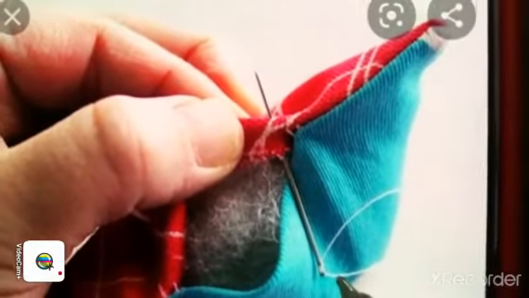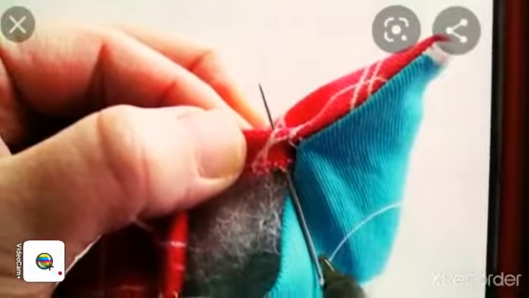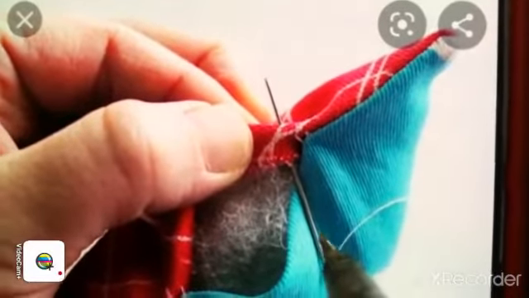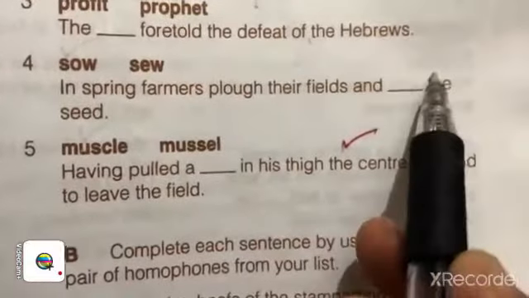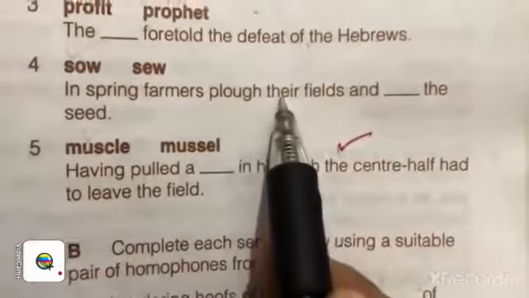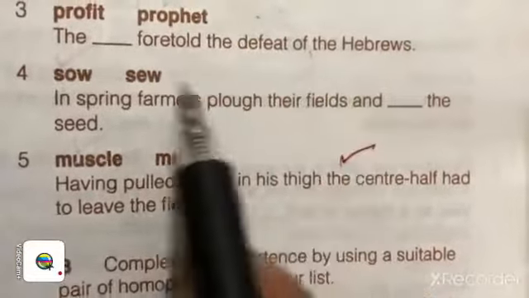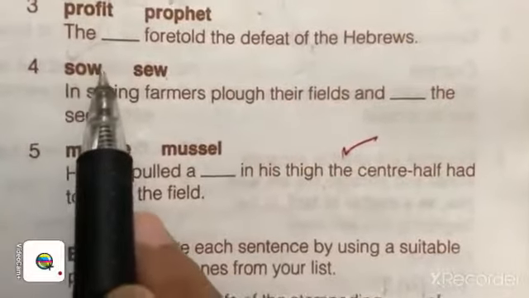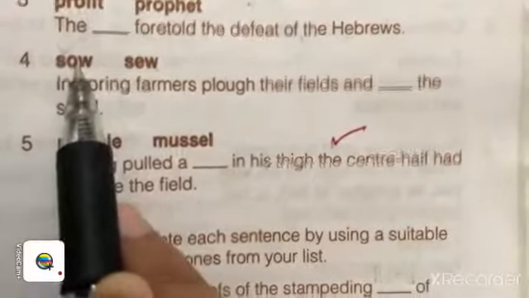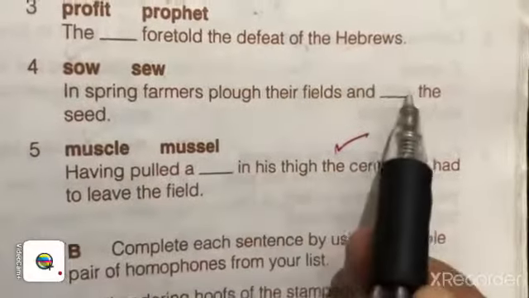So now you have to write the best answer in that blank. What do the farmers do in the spring season? They do work with the thread or they scatter seed. From both the words you have to write the best answer.